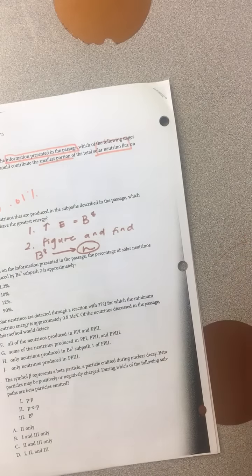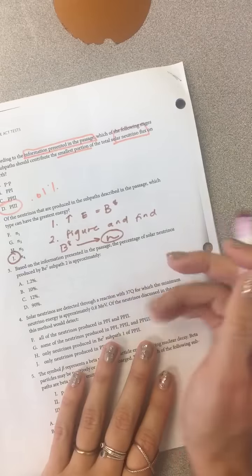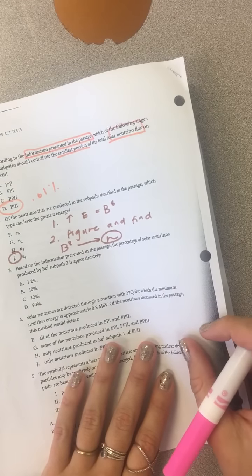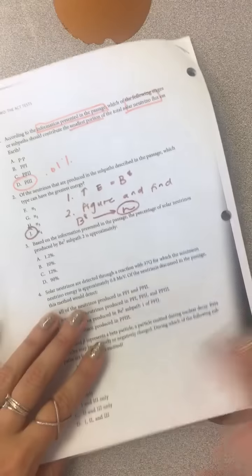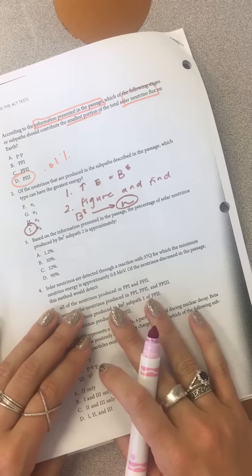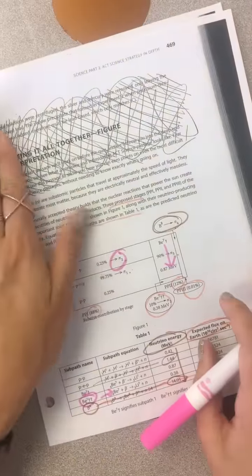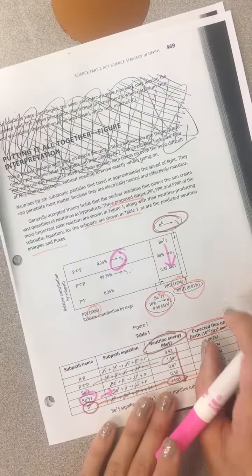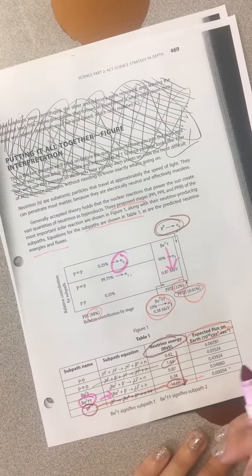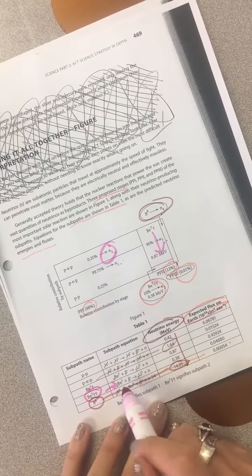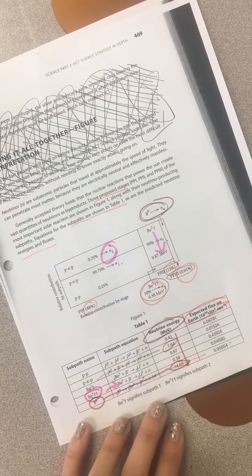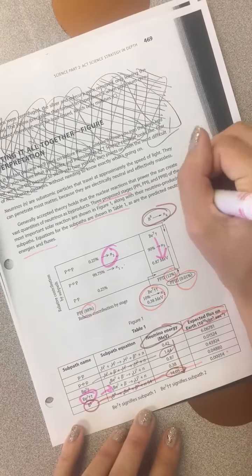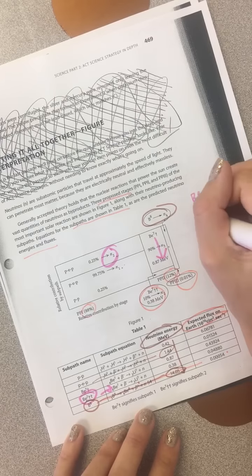So, based on the information presented in the passage, the percentage of solar neutrinos produced by BE7 subpath 2 is approximately the percentage of neutrinos that are produced. So BE7, here's my subpath equation, plus B goes to Li7. Be, by the way, is beryllium. So these are elements that they're talking about.